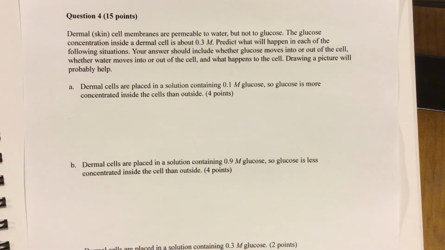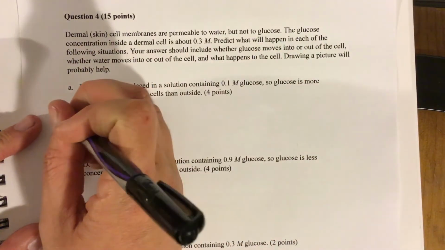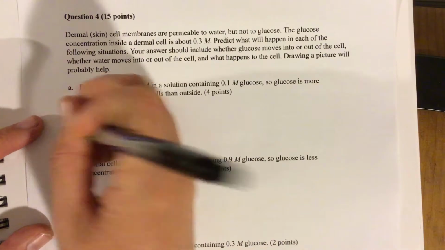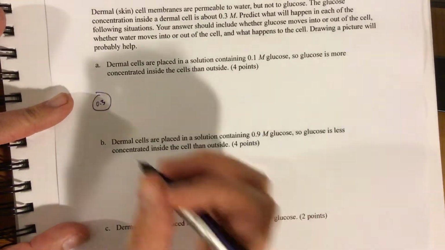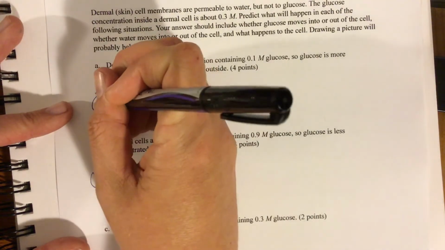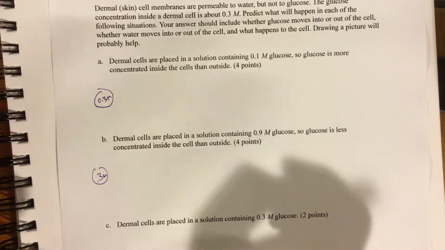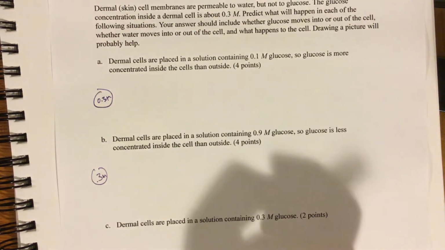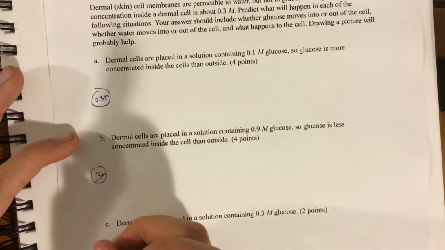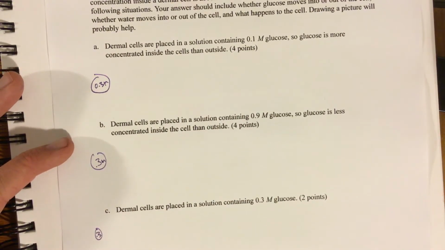Okay, question 4. Question 4 is all about osmosis and diffusion, and you had to, again, read the question carefully. So the idea is we have some cell, and in each case, the concentration of glucose inside the cell is about 0.3 molar. Okay, so molar is a concentration. It doesn't matter if you remember that it's moles per liter, as long as you remember it's a concentration. So in all 3 cases, we have a cell that's 0.3 molar.